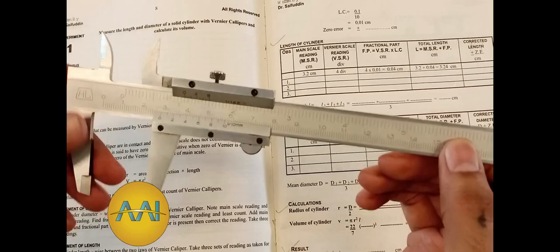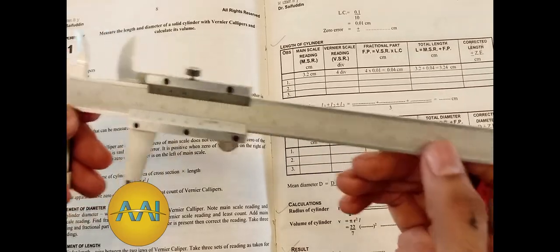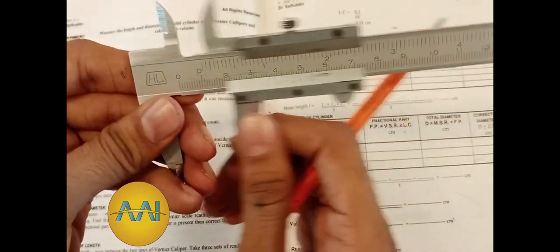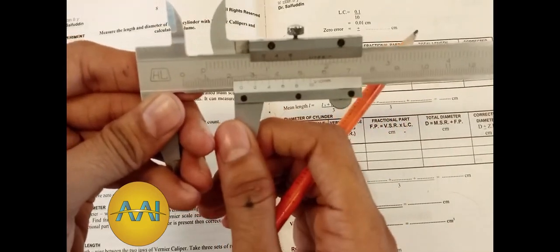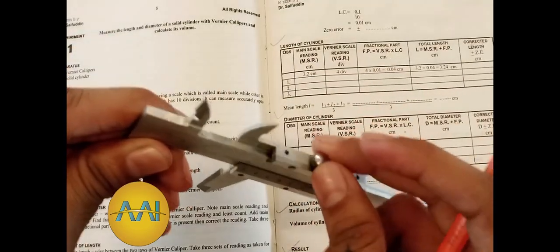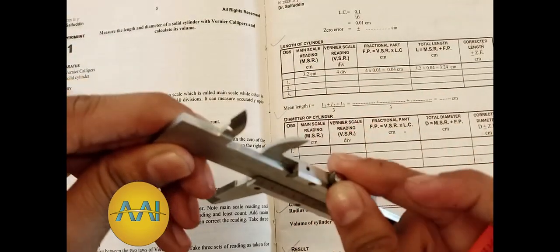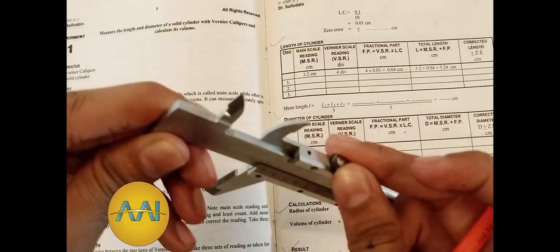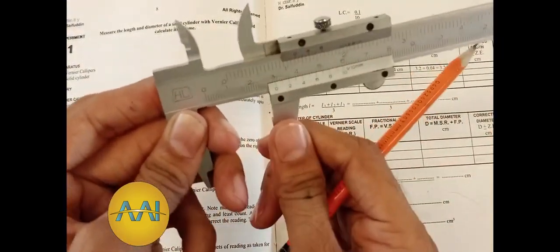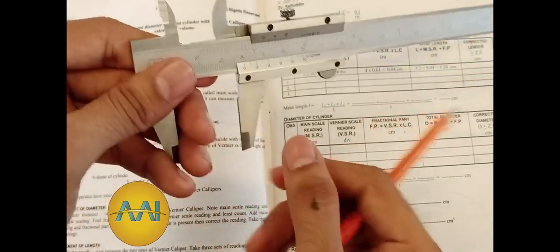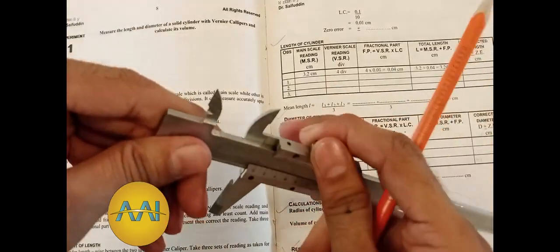The fixed scale is the same as in your geometry box or pencil pouch, but this is the movable scale. And this one is the lock. This is used for locking. When I tighten this screw, the Vernier scale can't be moved. I hope you are all clear. So let's move ahead.